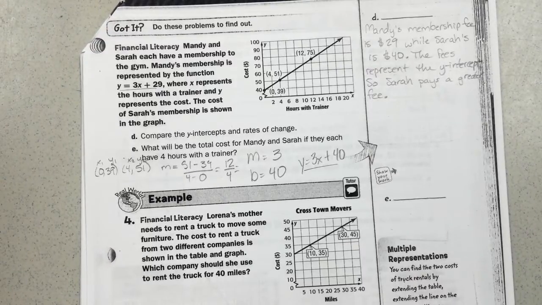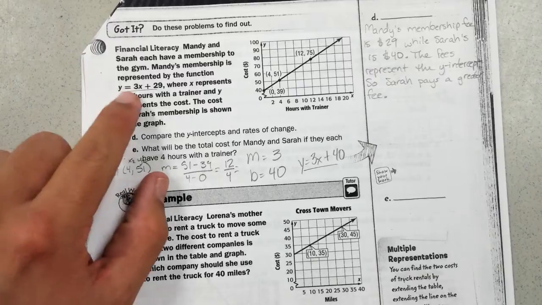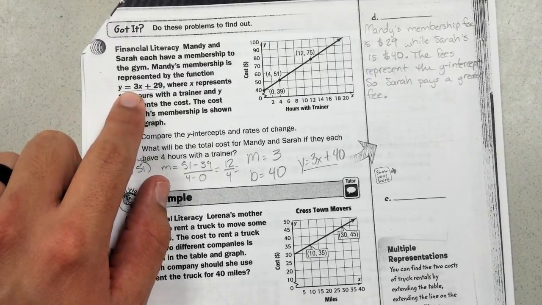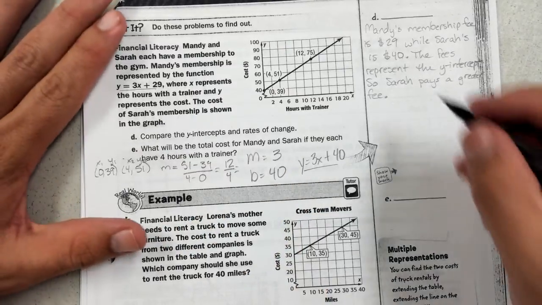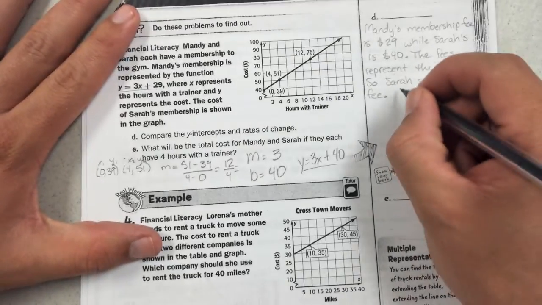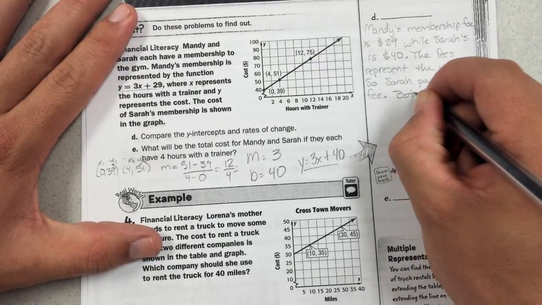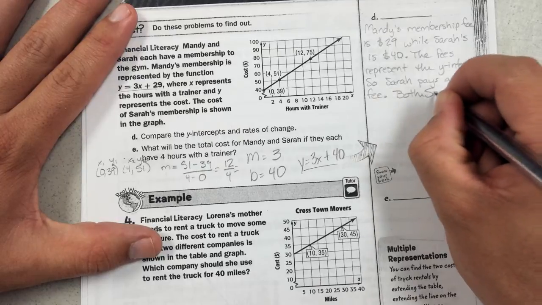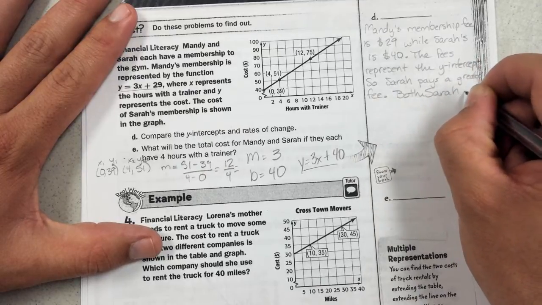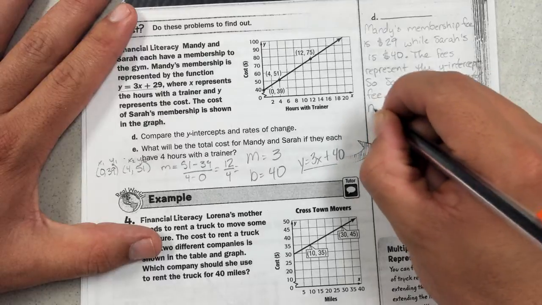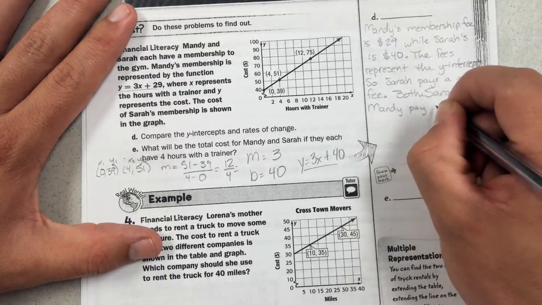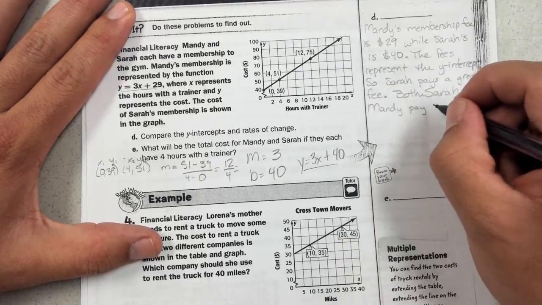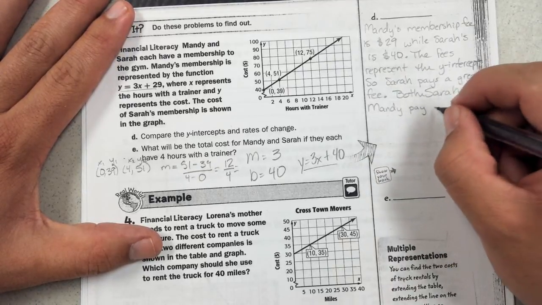All right. So we need to talk about their rates of change. What are their rates of change? In this one, it's 3. And in this one, also 3. So that means they're exactly the same. So we can say something of this nature: both Sarah and Mandy pay $3 per hour.